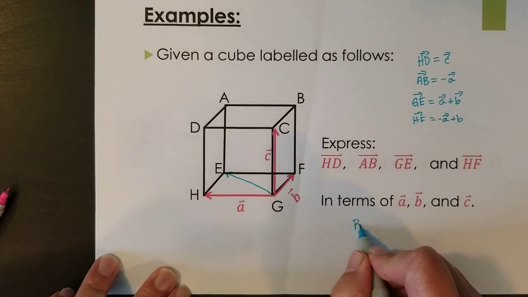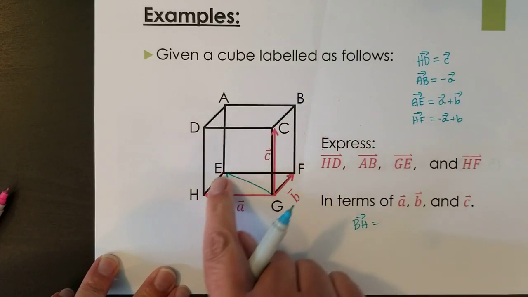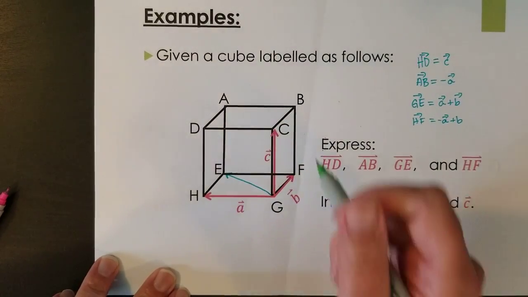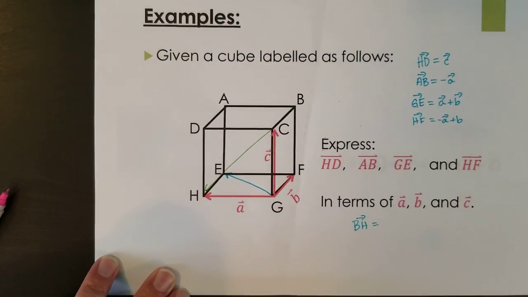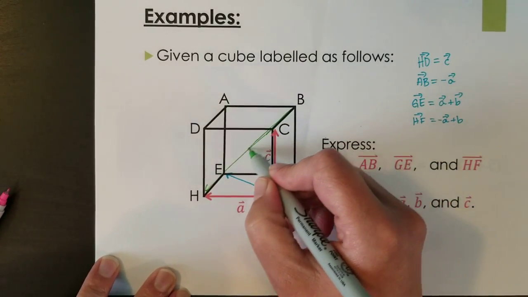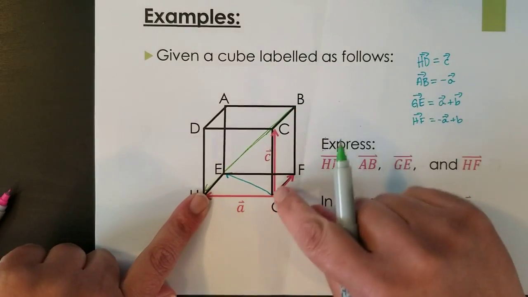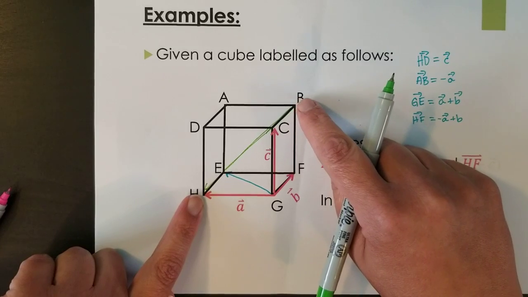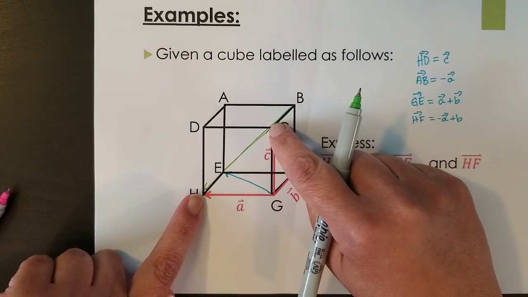Let's try BH. And think about how we would get from B down to H. And I'm going to sketch it in here where that would go, like through the middle of the cube there from B to H. That looks kind of like a C because I drew it on top. So to get from B to H, I have to follow along these edges where the A's, B's, and C's are. So I could go B to C along this, which is like a negative B.